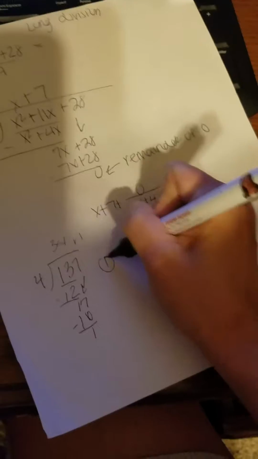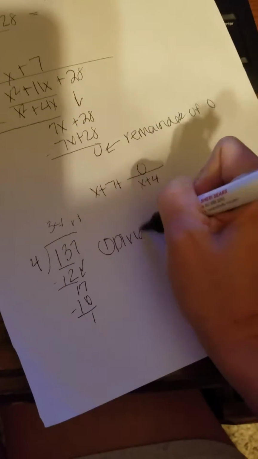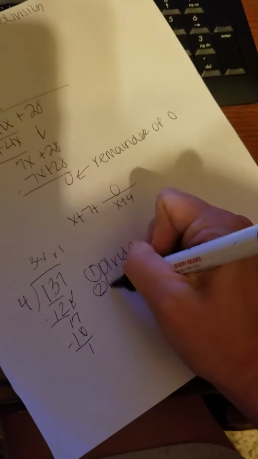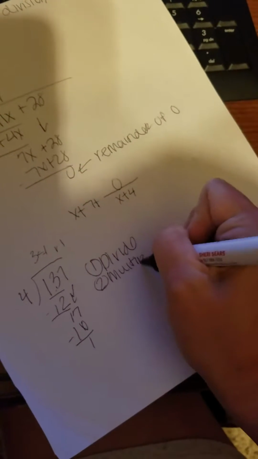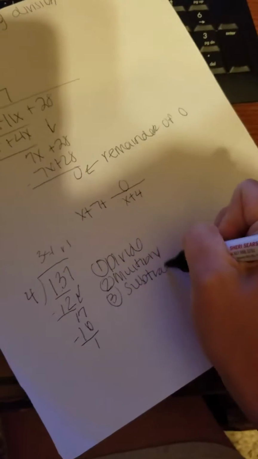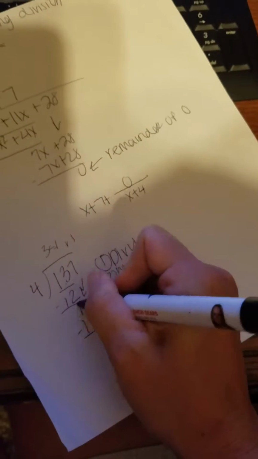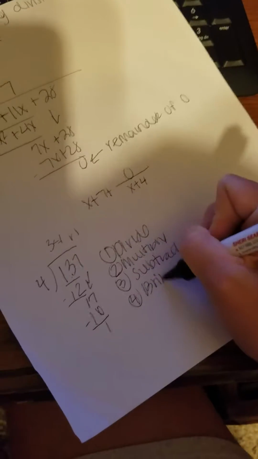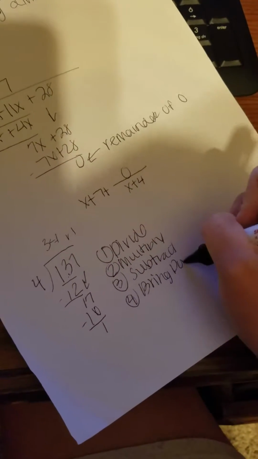So basically I did the following things. I divided. When I did the 13 divided by 4 to get the 3, I divided. Then I multiplied. Then I always subtracted. So you saw that happening with like the 13 minus 12 to get the 1. So divide, multiply, subtract, and bring down. So just a recap of how those steps work, because that is very much how long division works.